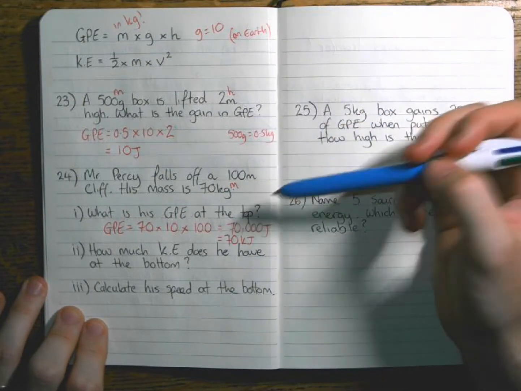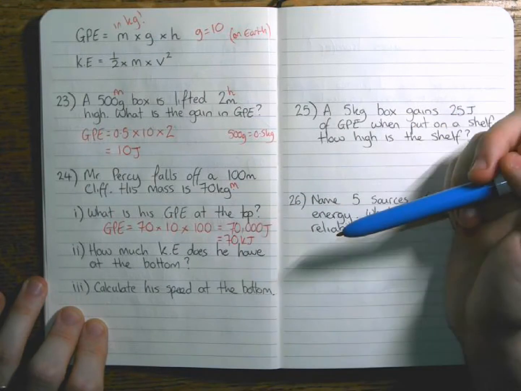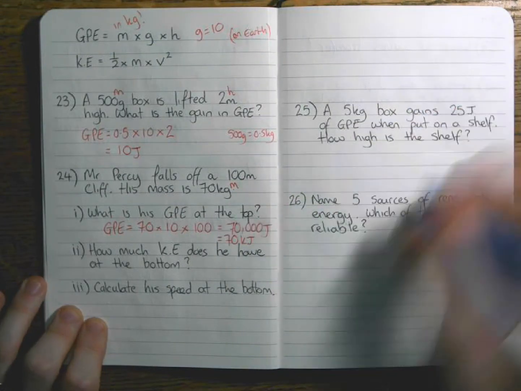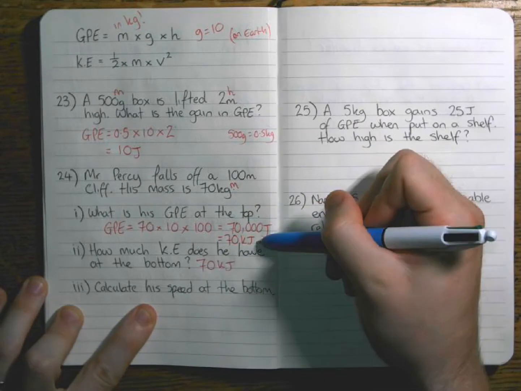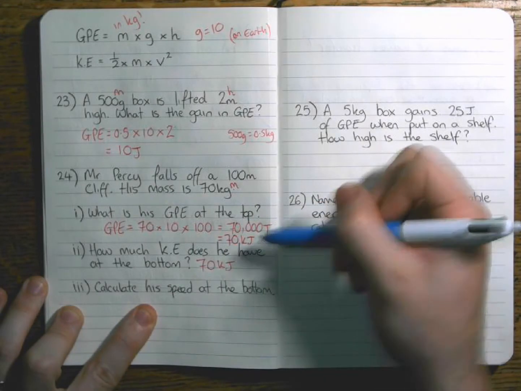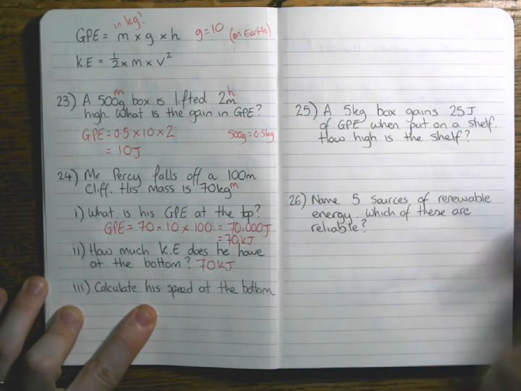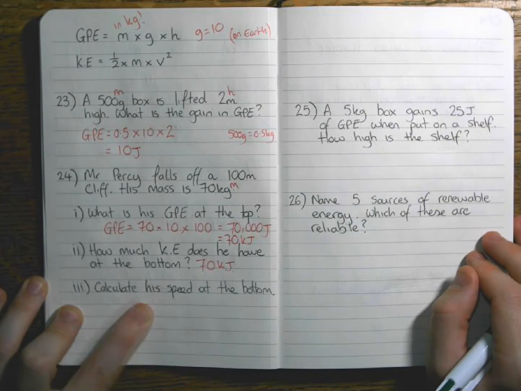And if I reach the bottom, all of that energy will have turned into kinetic. So the answer is 70 kilojoules. The energy I've gained by going up will be transformed into kinetic energy as I fall down.